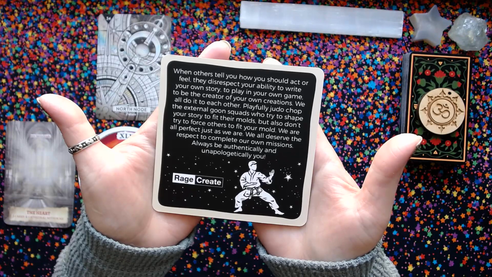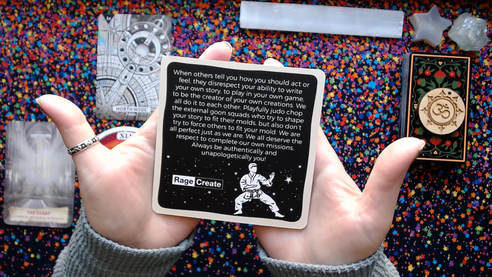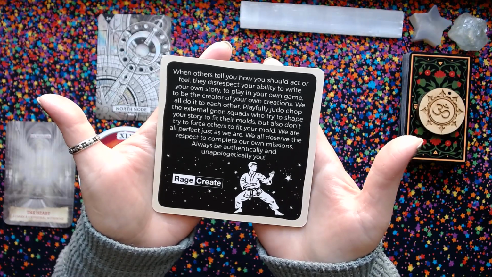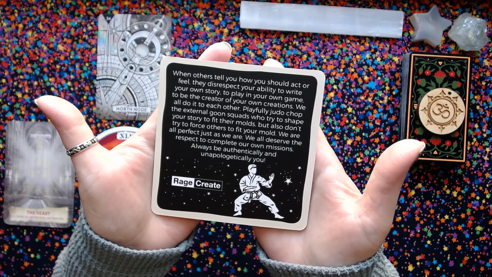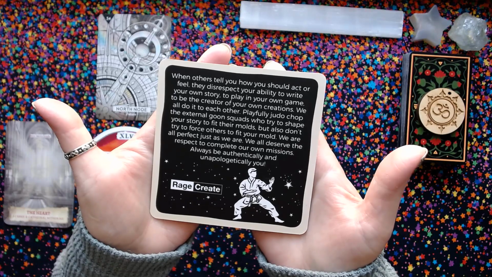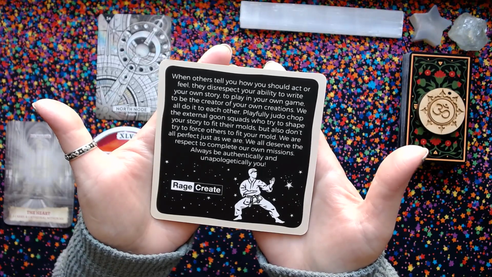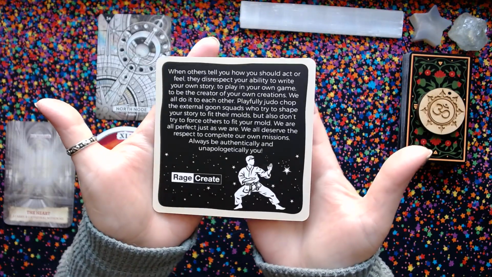We all do it to each other. Playfully judo chop the external goon squads who try to shape your story to fit their molds, but also don't try to force others to fit your mold. We are all perfect just as we are. We deserve the respect to complete our own missions. Always be authentically and unapologetically you.